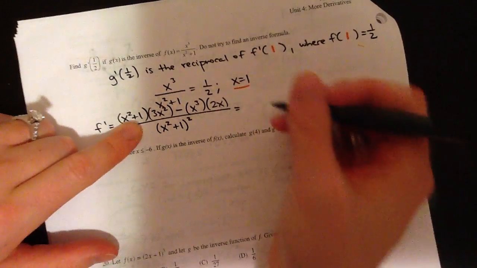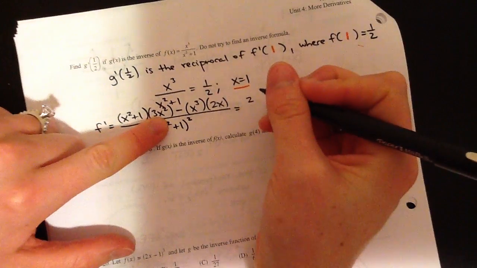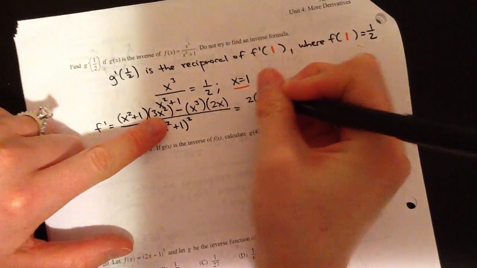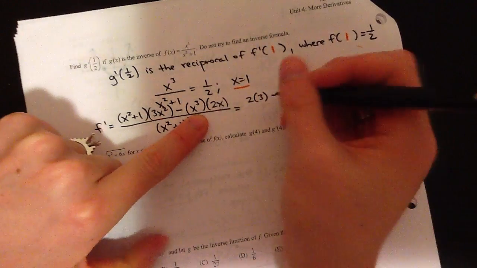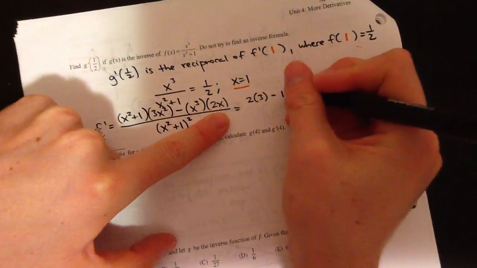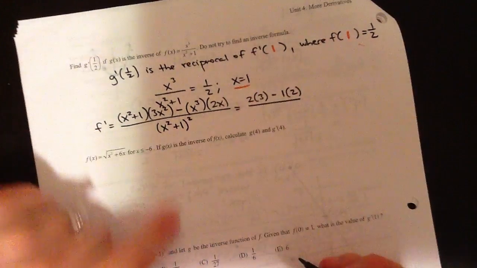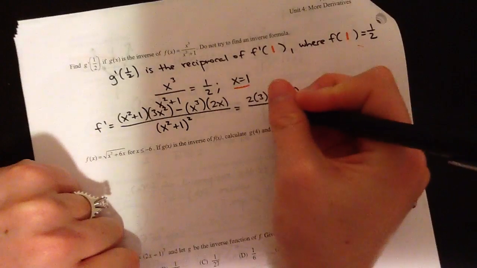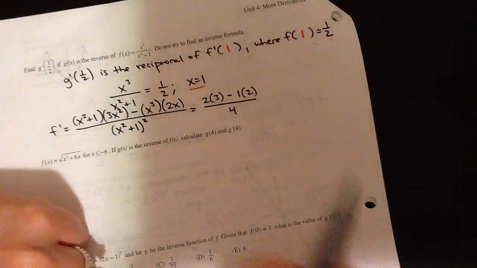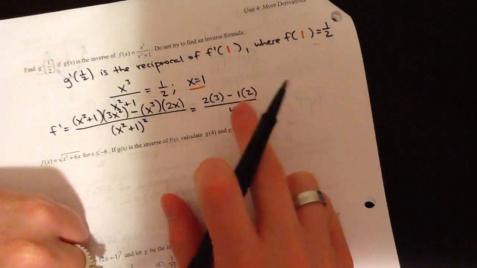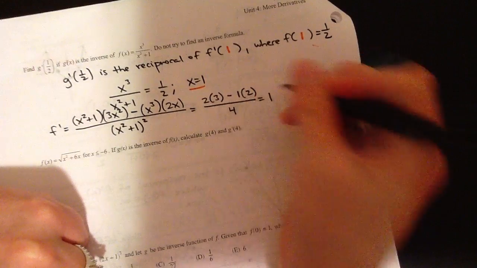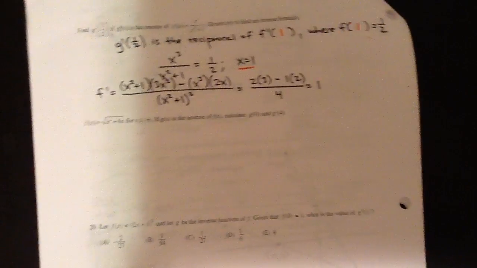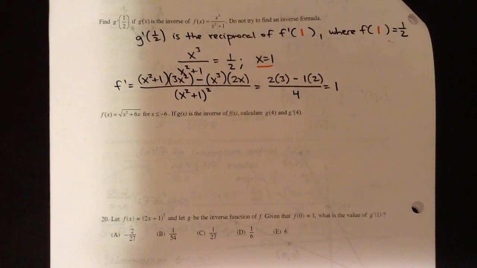So 1 squared plus 1 is 2. 3 times 1 squared is 3. Minus 1 cubed is 1. 2 times 1 is 2. And then 1 squared plus 1, that's 2. And then we square it and we get 4. So this is 6 minus 2 over 4, that reduces down to 1. So when x equals 1, the derivative is 1.